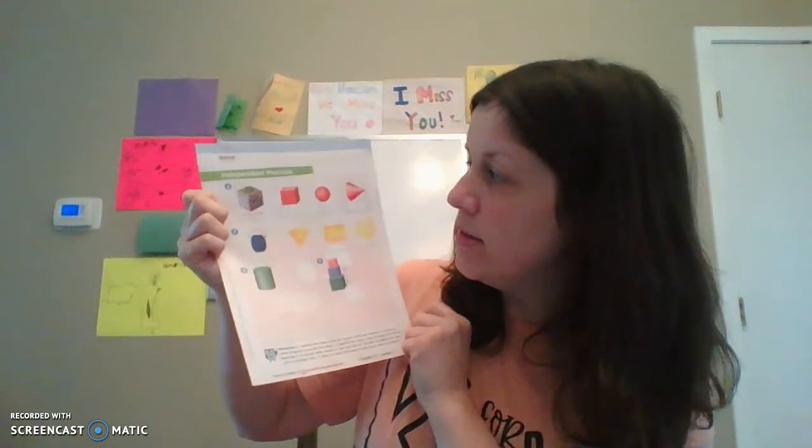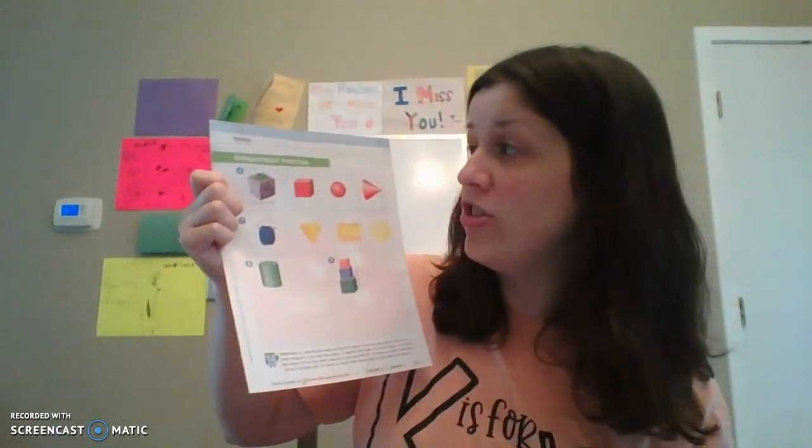We have 707. Okay, so now we're going to be talking about objects that slide. So what shape is this present? Which ones of these can slide? Remember, they have to have a flat or straight side. So which ones can slide? Circle that one, or circle those.